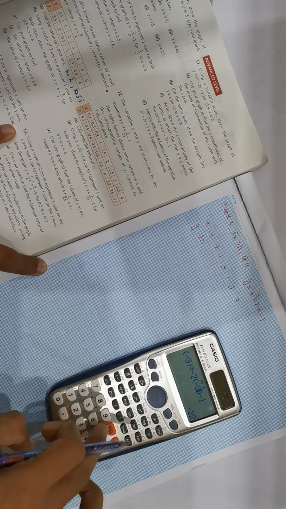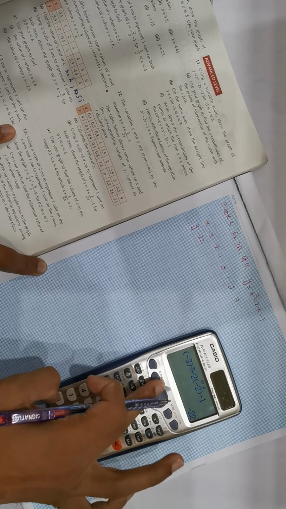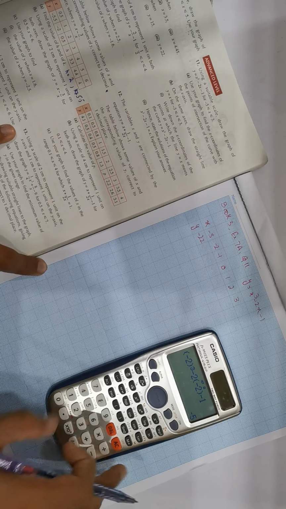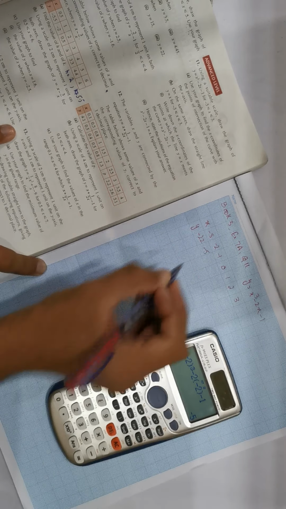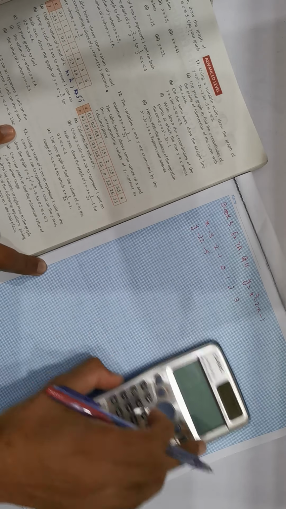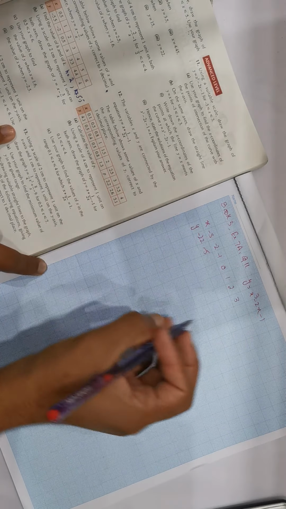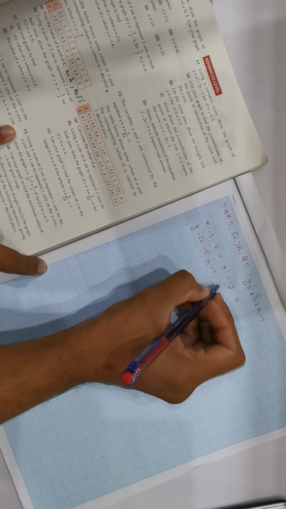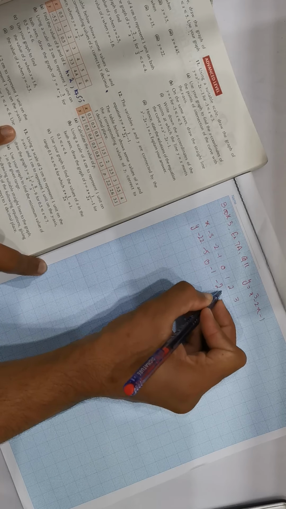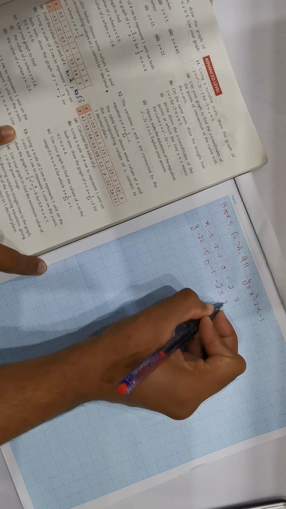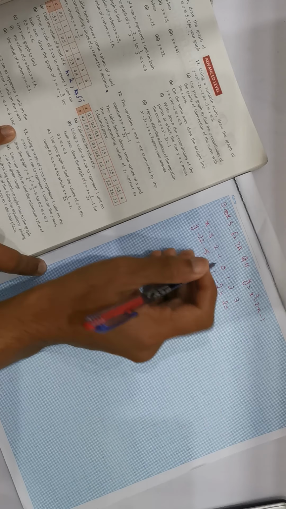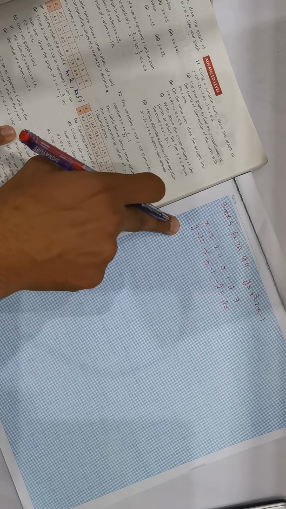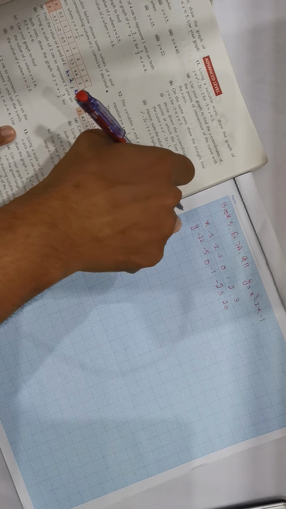Then I am going to replace it with minus 2 and what I get is minus 5. And after replacing all these, I'll get the values which I have already calculated. They are 0, minus 1, minus 2, 3 and 20. Now you see I have received the values of x and the corresponding values of y.